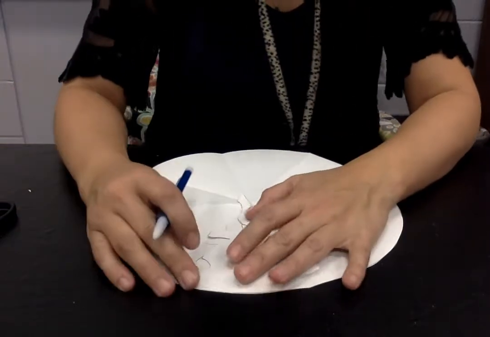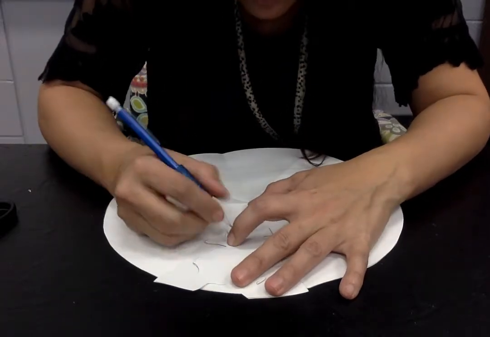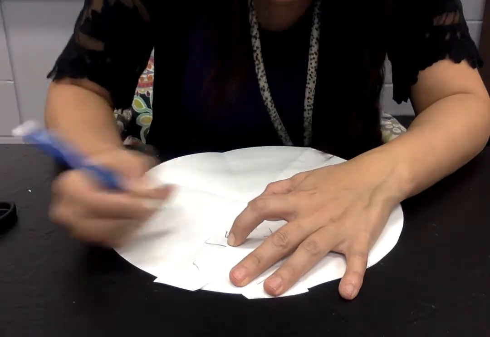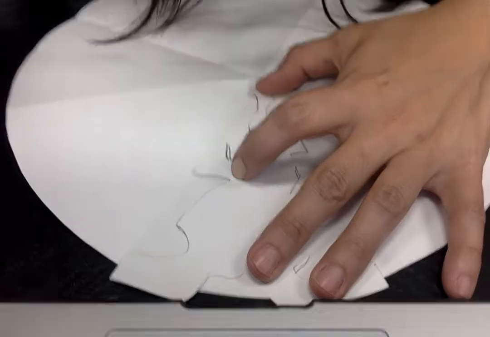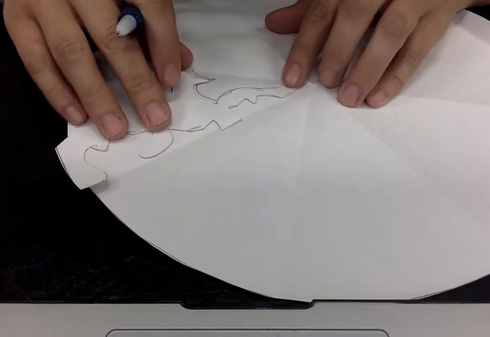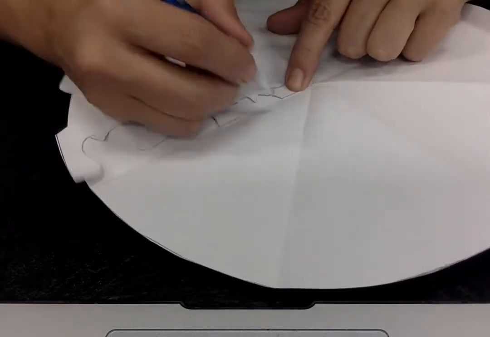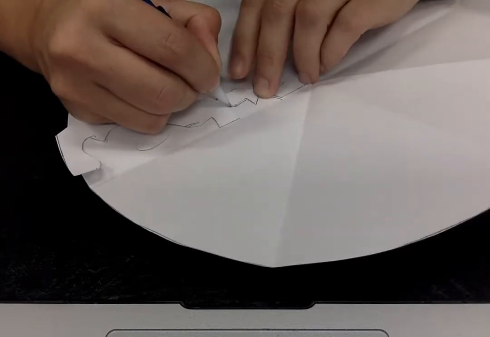Okay. Both sides you're going to trace, like I said. And you stop on the end. Okay, let me just show you that really quick. I'll show you that over on this side. Okay, so I line it up so that it's in the creases, and I'm just tracing inside the shape.